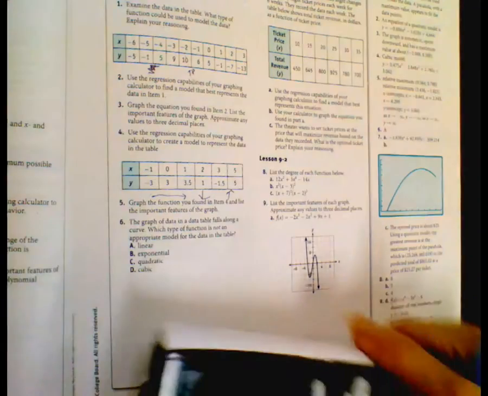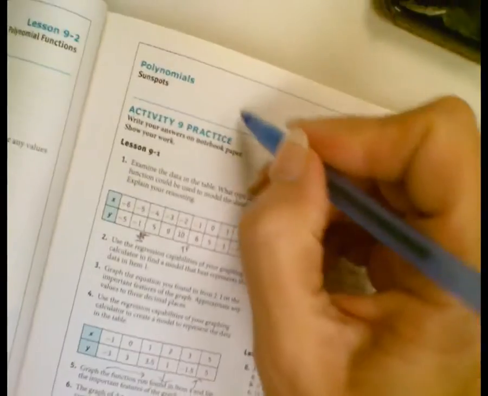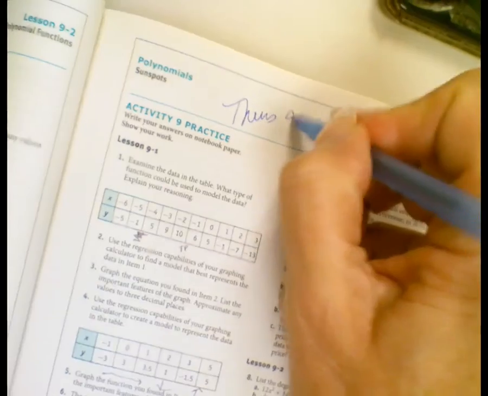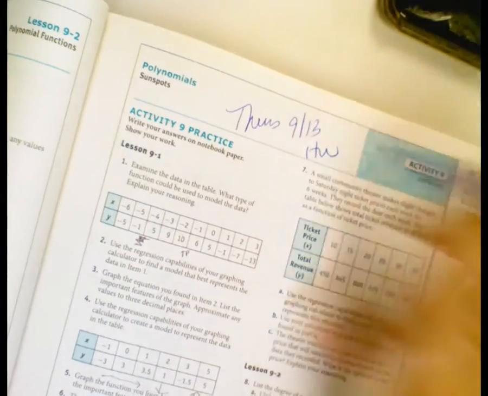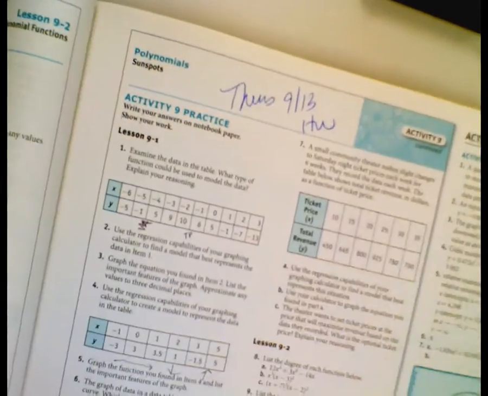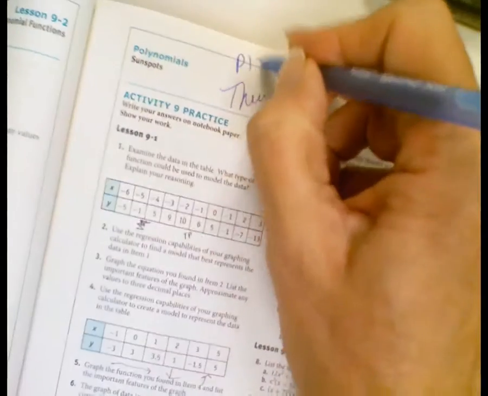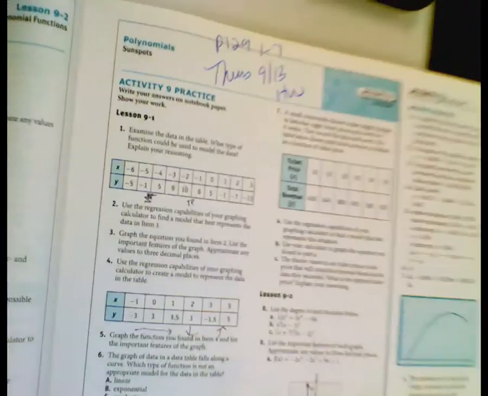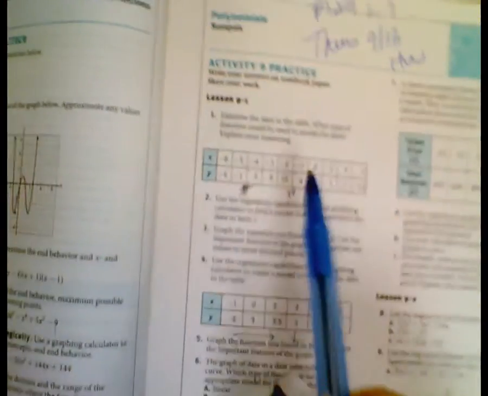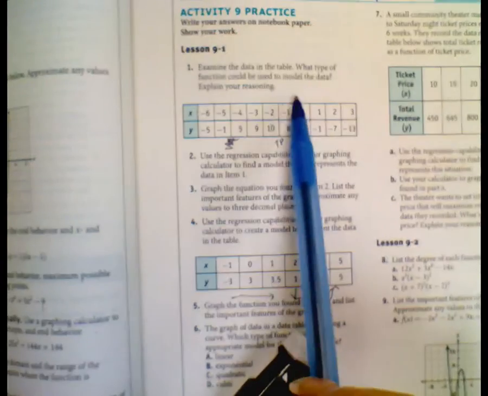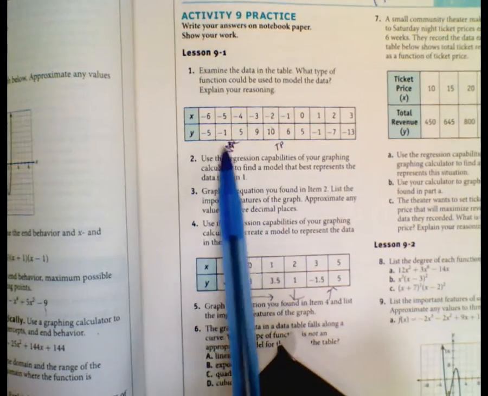Okay, here's the homework from Thursday. So this was Thursday, 9/13's homework. It was page 129, 1 through 7. Okay, so 9.1. Examine the data in the table. What type of function could be used to model the data? Explain your reasoning. Let's just look at the y's first.